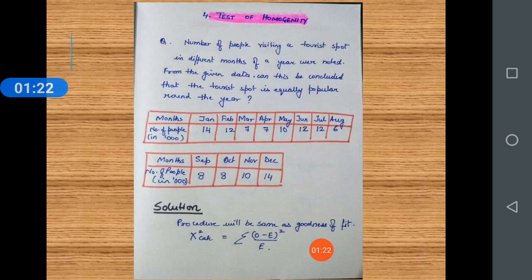Now, because this particular test is asking for the distribution of the tourists evenly over a year, hence it qualifies for the test of homogeneity. The procedure for the calculation of the test statistic, that is chi-square, will be the same as that in case of goodness of fit, which is summation of (O minus E) square over E.